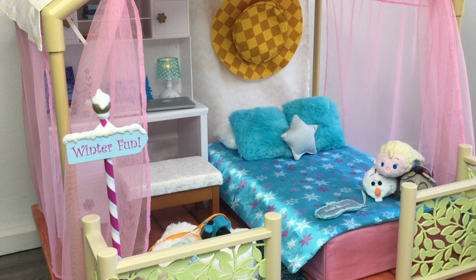As you can see, the room itself is quite small. It's also meant to be quite minimal as well. Not too many accessories and items, and it only features a desk and a bed too. It's only meant to be loosely inspired by the Frozen movies, so it's not entirely Frozen themed. It just has some Frozen theming to the room itself.